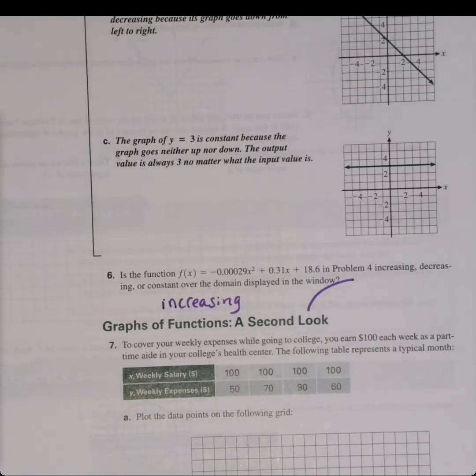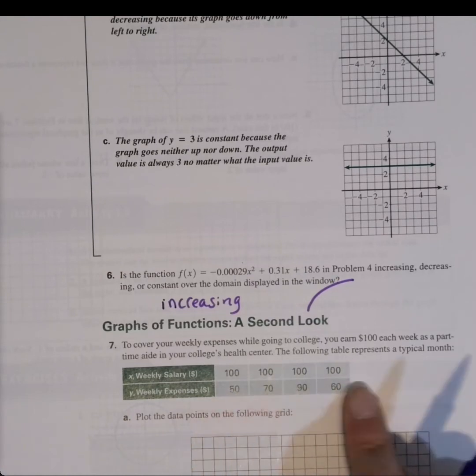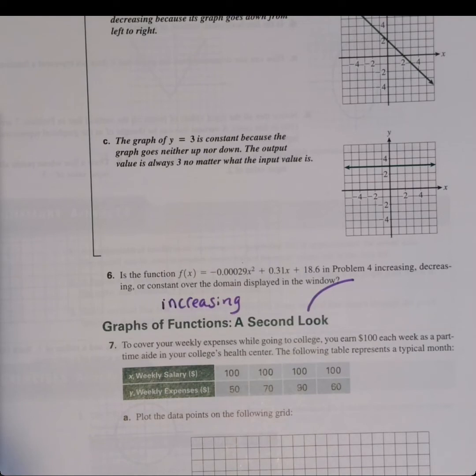Starting off here, we have our salary as 100, and our weekly expenses are up to 100. So I'm going to say 100 is right there. And my weekly expenses need to get up to 90, so 25 every other one, and say 50, 75, and 100.